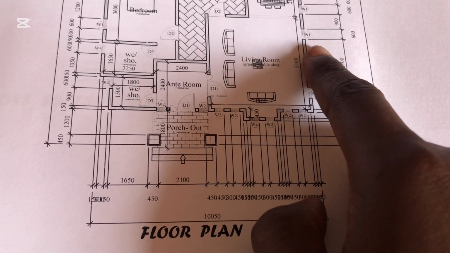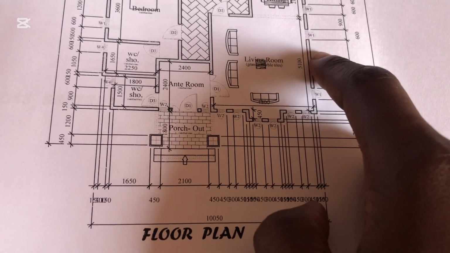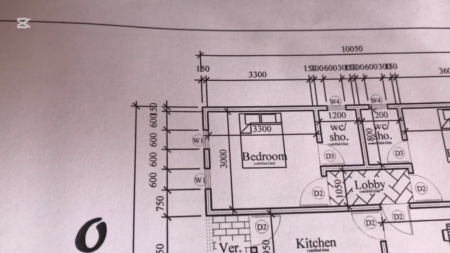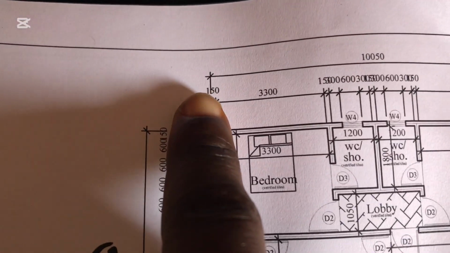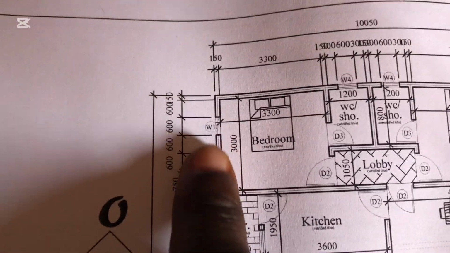So that's where I'm touching now. So that's where the wall is. I'm just using it to represent it because everywhere is made up of walls. Whenever you see those double lines, as thick as that measurement, it shows you that it is a wall. So the size is 150 millimeters.